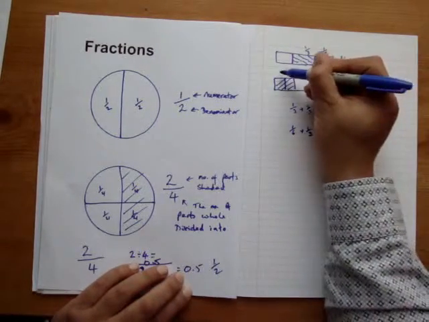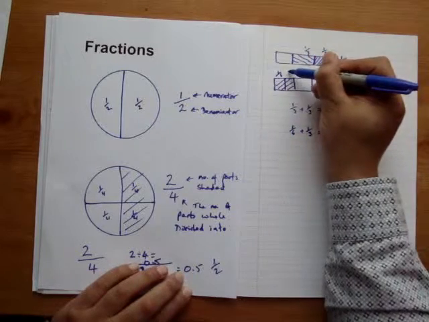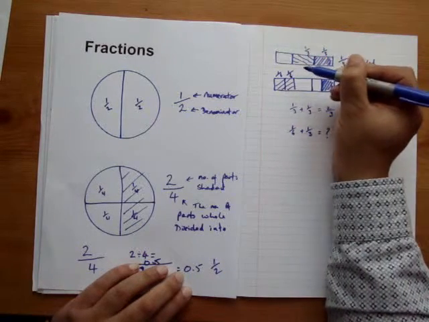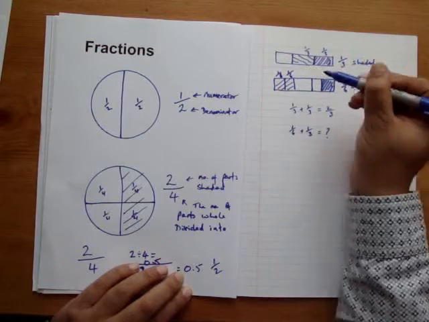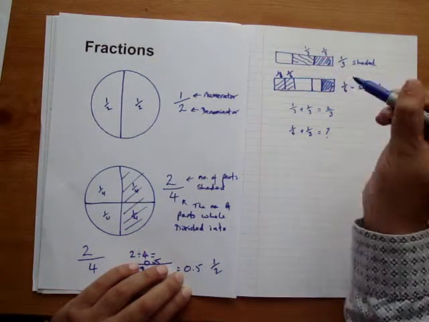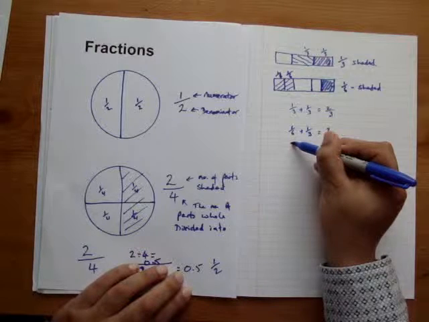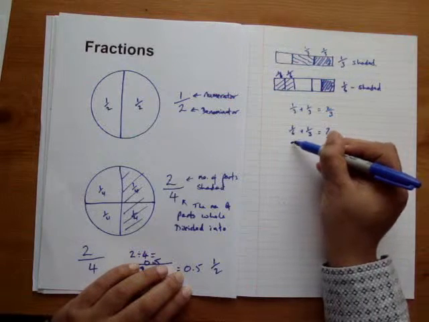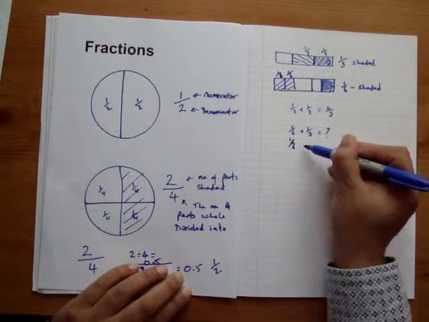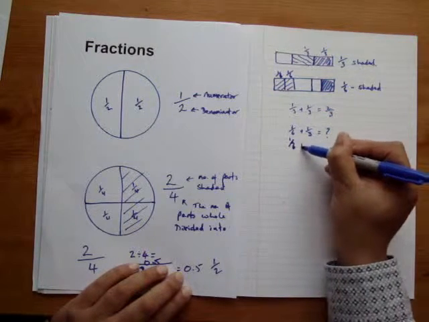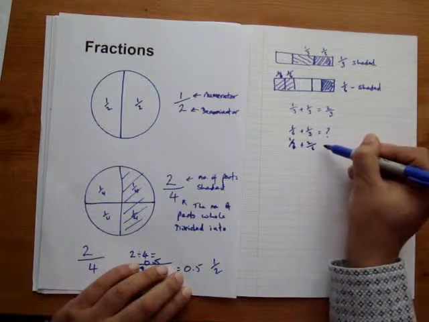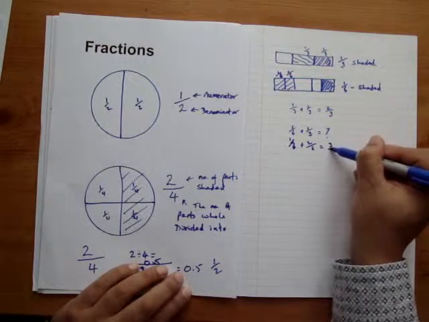So the 1/3 we know is 2/6. So it's like 1/6 plus 2/6, and that is 3/6.